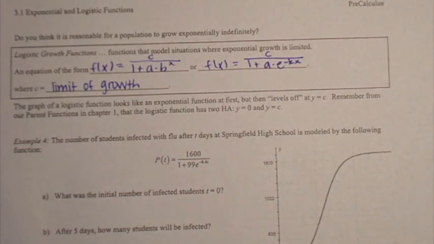The graph of a logistic function looks like an exponential function at first, but then it levels off at our y equals c. Remember from the parent functions in Chapter 1, the logistic function has two horizontal asymptotes, y equals 0 and y equals c.